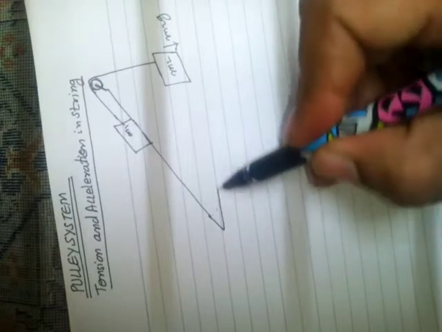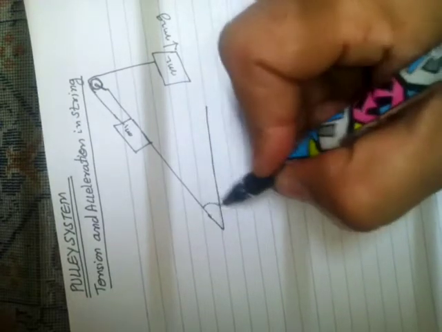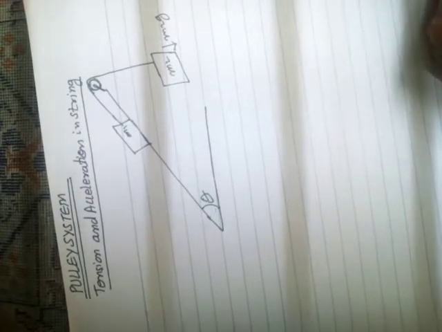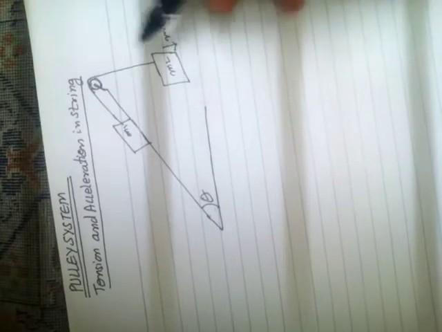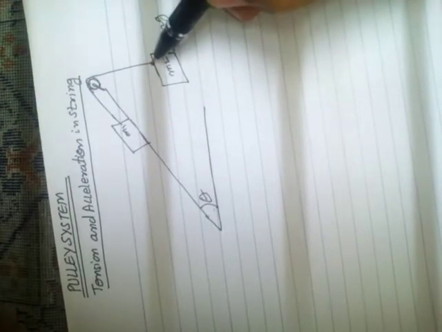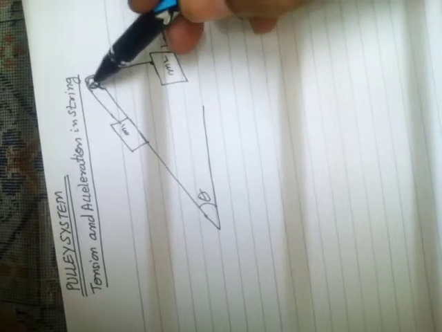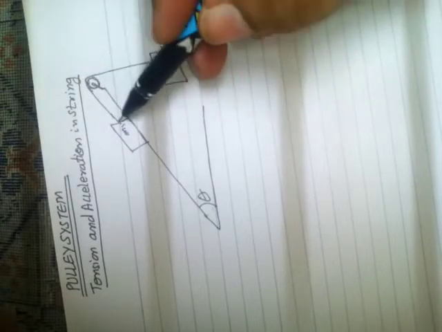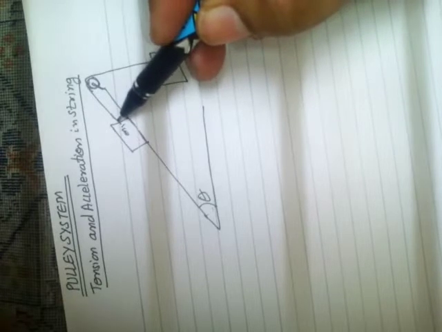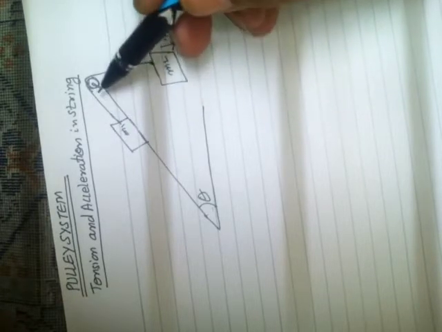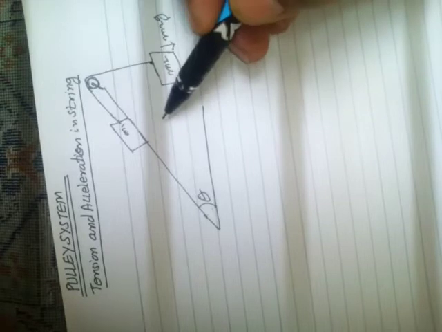This is an inclined plane which is inclined at an angle theta. So this is the string. This end of the string is pulled by the m2g force, which is the weight of this m2 block, and this side it is also being pulled with the force that the m1 block is applying on this string.